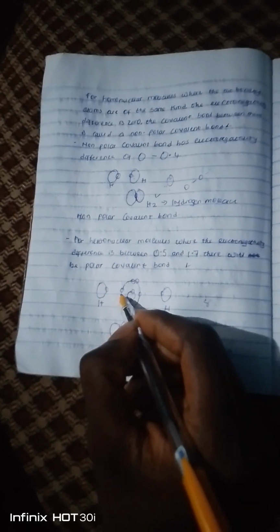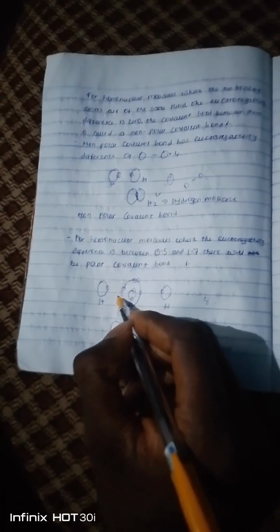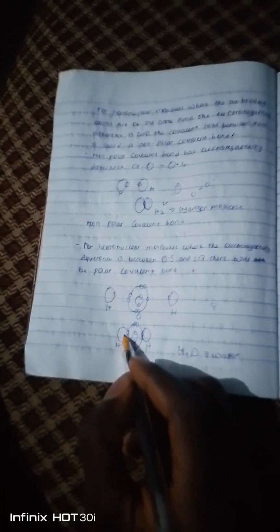This hydrogen here too will come here and bring this one. So both of them will be sharing 2. So that's how we now have this H2O, water. So water is a polar covalent bond.